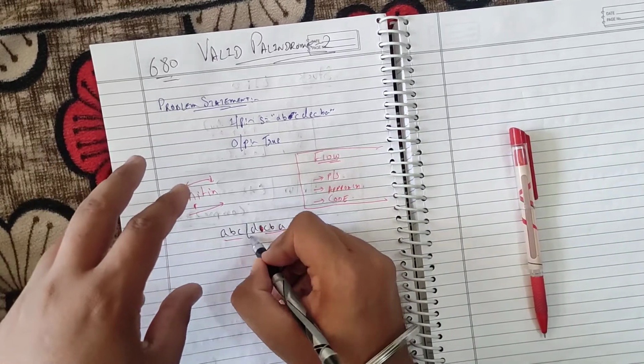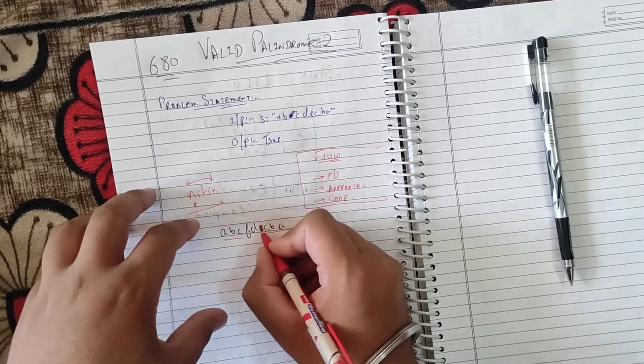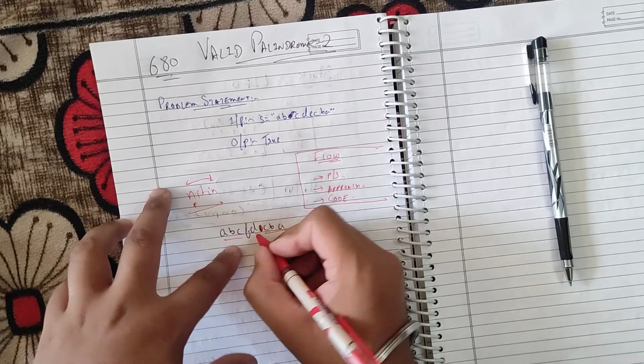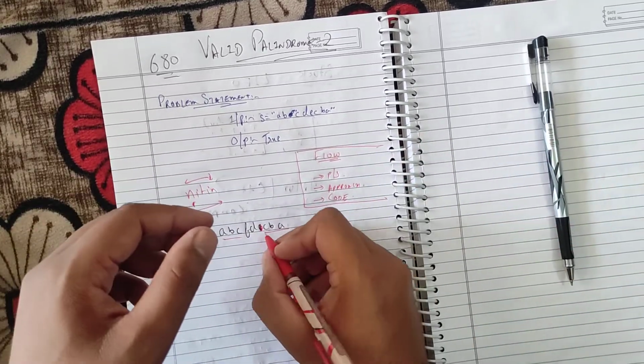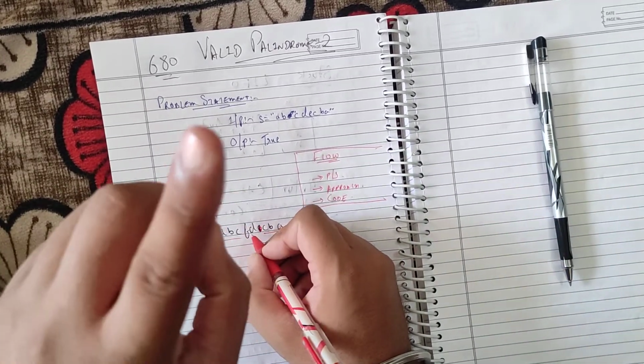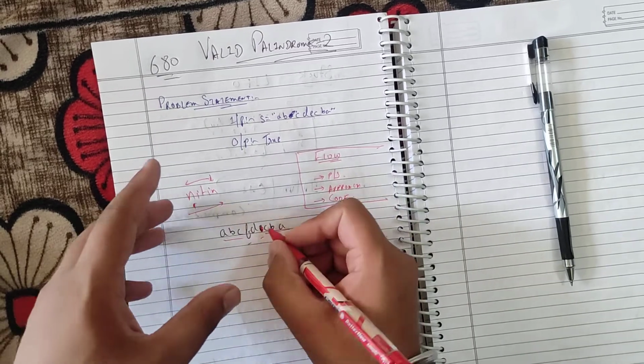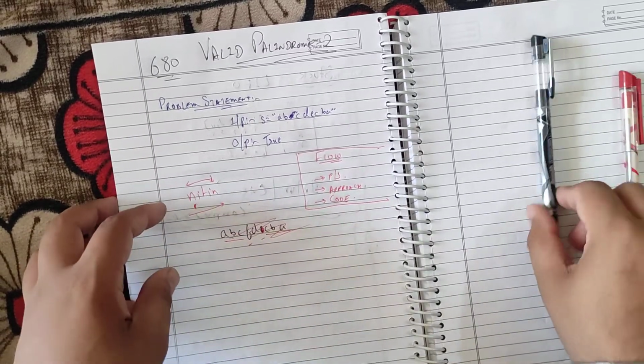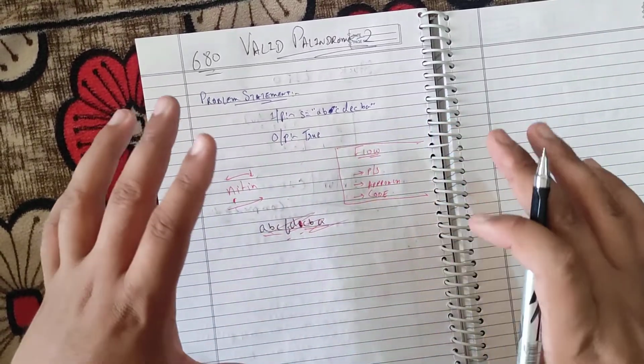But we can't delete more than one. For example, if I have F over here, then either I can delete this one or I can delete this one, but still we can't form a palindrome, because we can only delete at most one. I hope the problem statement is very clear.